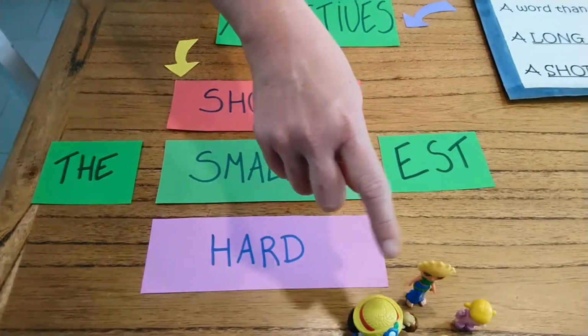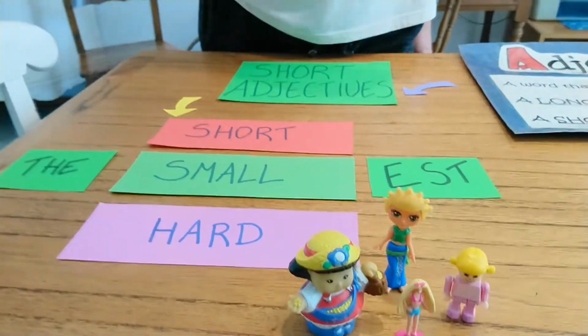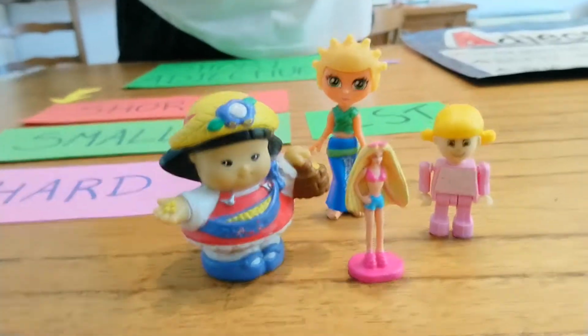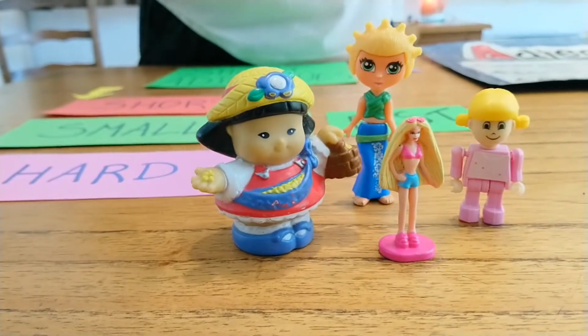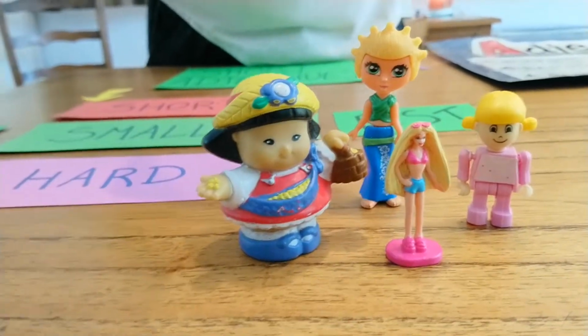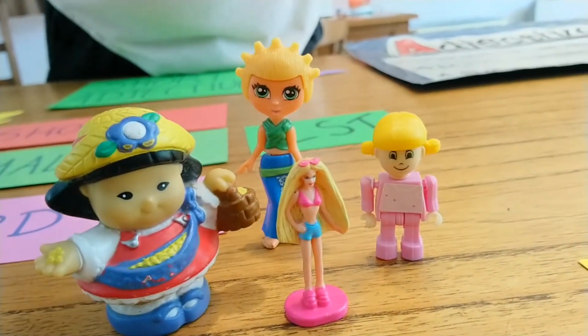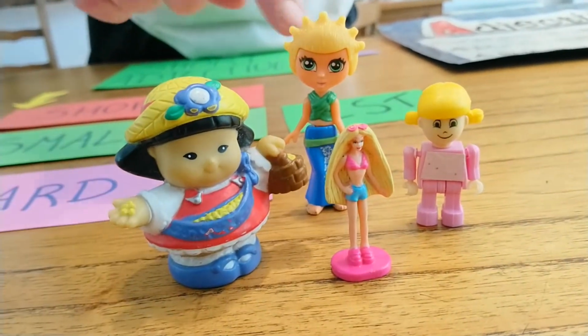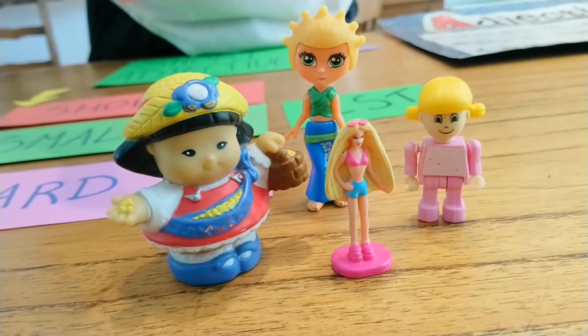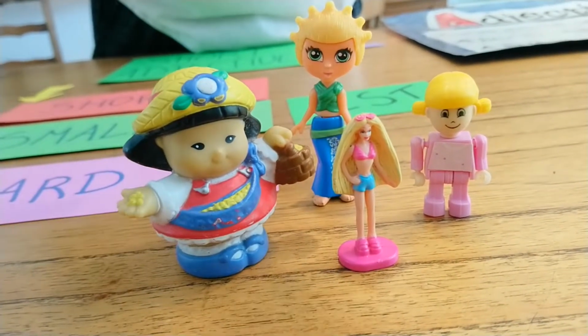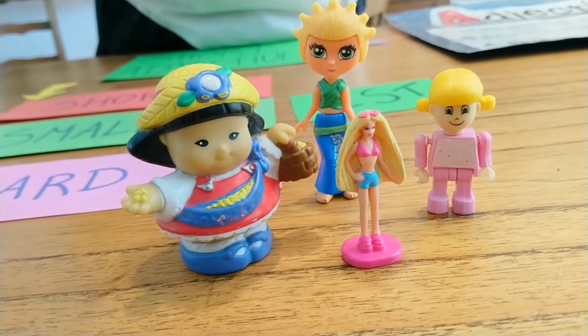For example, look at this group. What do you think? Let's see if you agree with me. I think that she is the tallest in the group. Look. She's the tallest. She stands out. She's the tallest in this group.